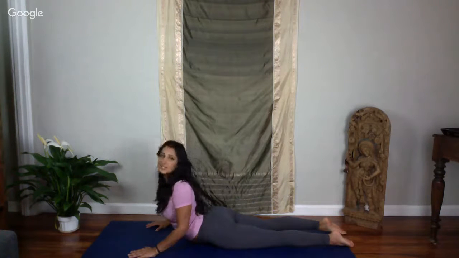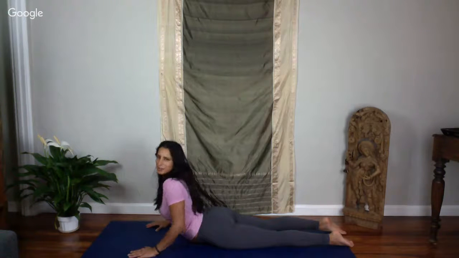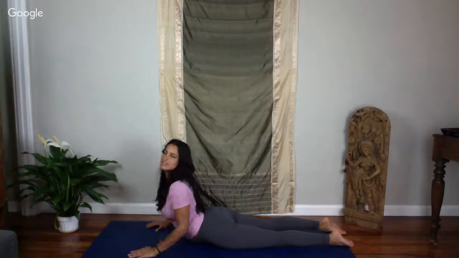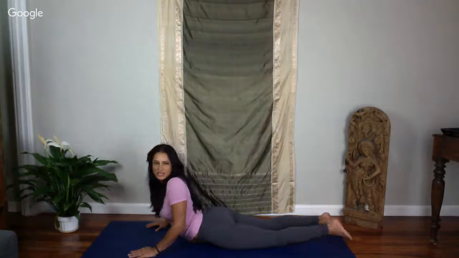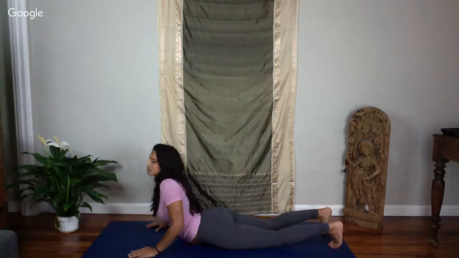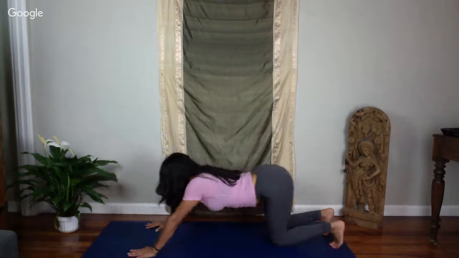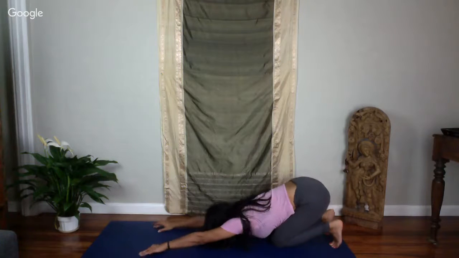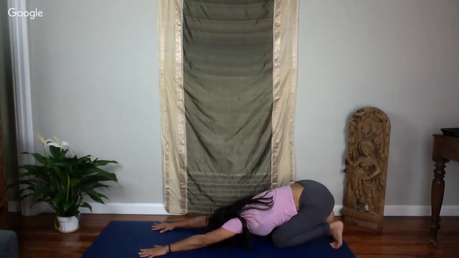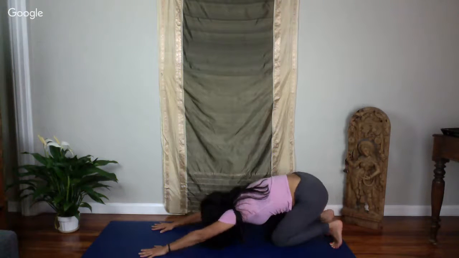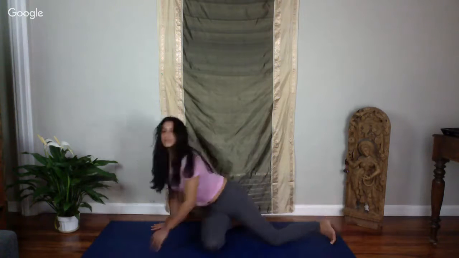So the Kundalini is coiled up like a snake, like a cobra. The base of our spine, just waiting to move through our bodies to create healing, creativity, fun, love. From here, push back. Good, and then from here, find a seat for a moment.